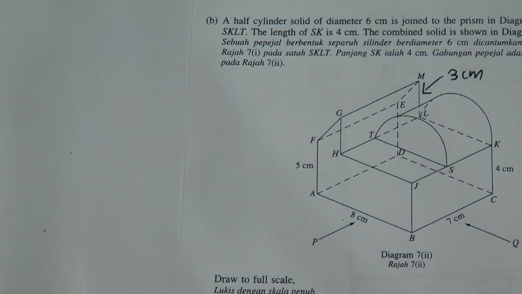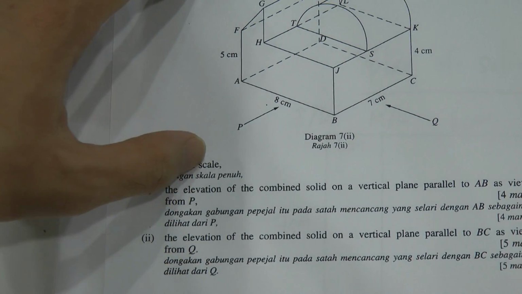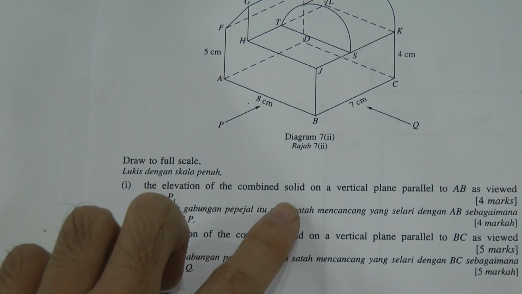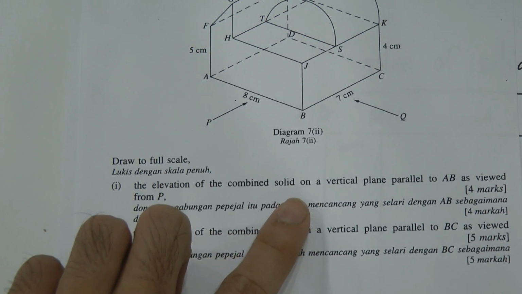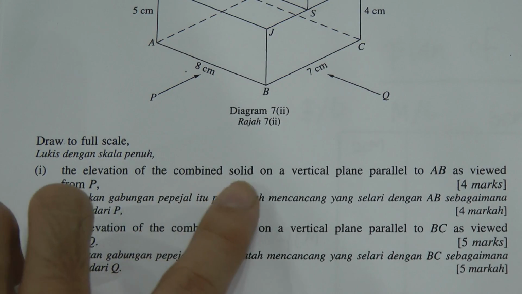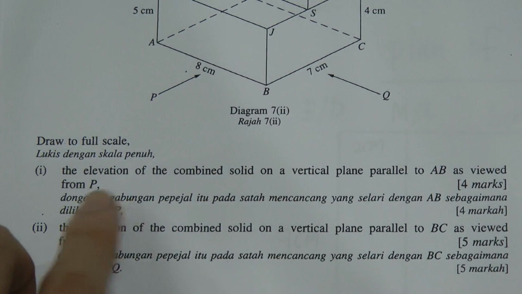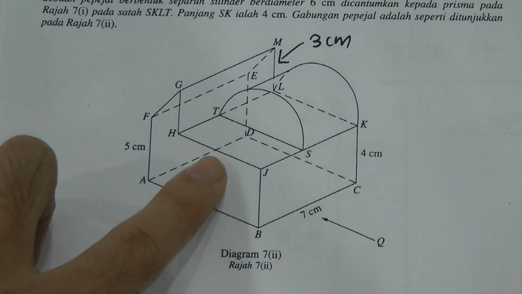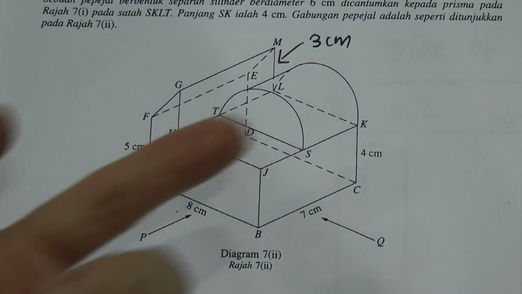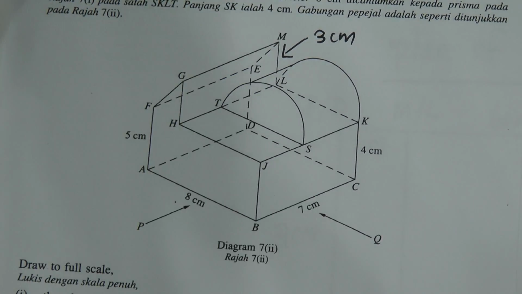Then we quickly have a look at the question. First, he asks you to draw full scale. When you see full scale, it means you have to use a ruler to draw. The elevation of the combined solids on a vertical plane parallel to AB, as viewed from P. I zoom in a little bit to make it easy to see. It means he wants the view from P, and this AB will be the first line. View from this direction, what shape will you see?